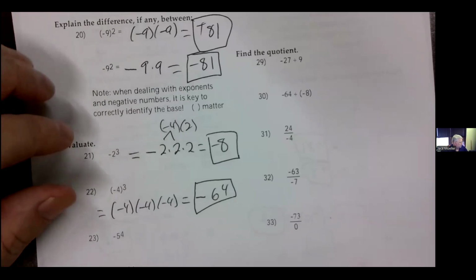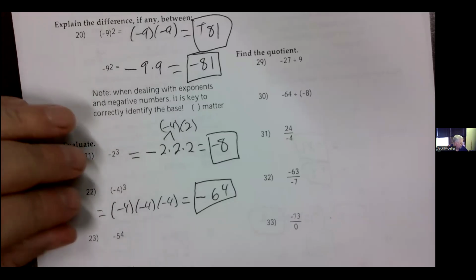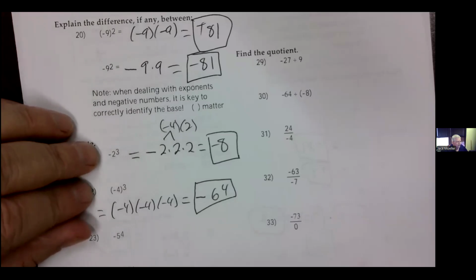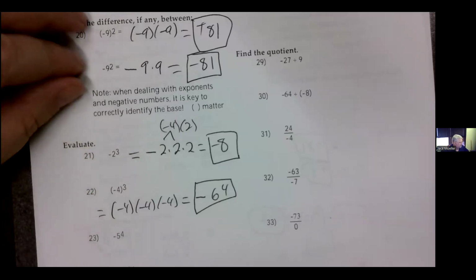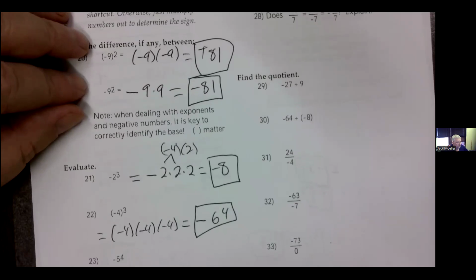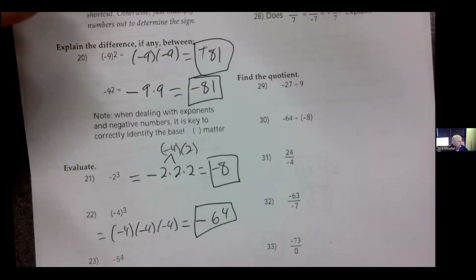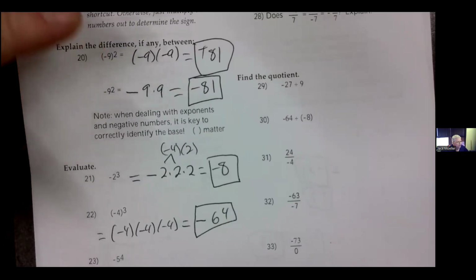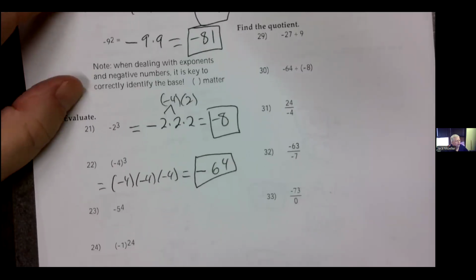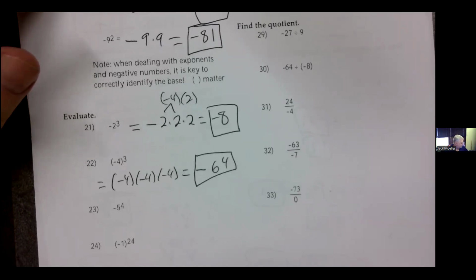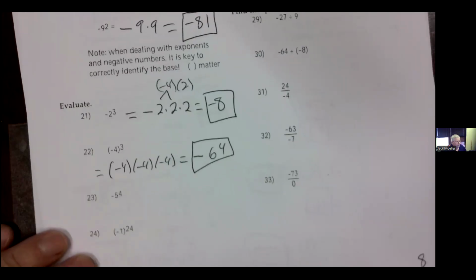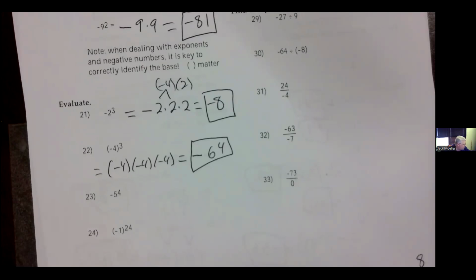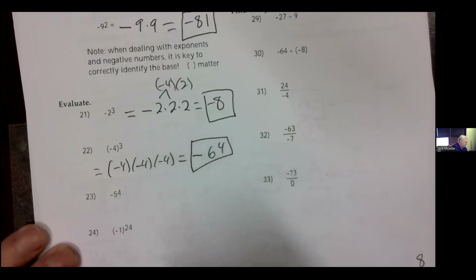Okay. So you could think like half the time you can ignore the parentheses and be okay if you have odd exponents. But if you have even exponents and you're not paying attention to parentheses, like half the time you're going to get a wrong answer. Okay. But just be careful with your parentheses and your exponents and your negative signs. Like for example, number 23, how many negative signs are you going to have there with -5 to the fourth power? Well, since there is no parentheses, there's only one negative, right? So our answer is going to be negative.